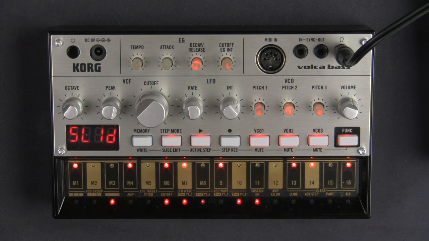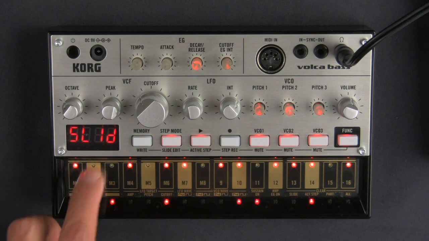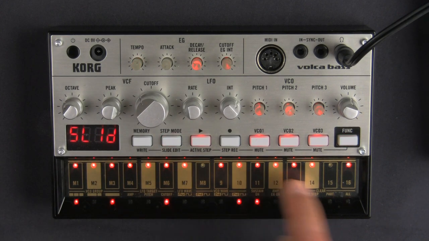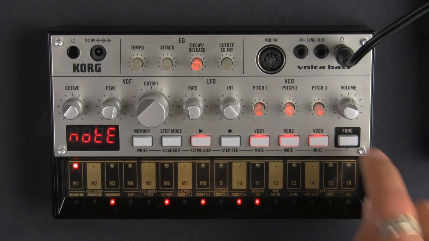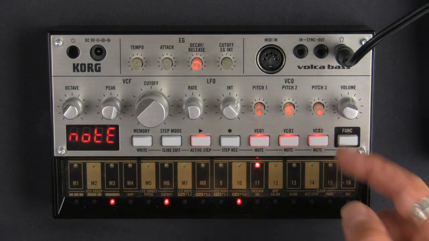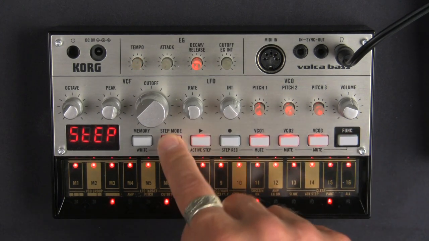So that allows you to do a lot of creative things in live performance. Various ways to change up the pattern, as well as changing which steps play.